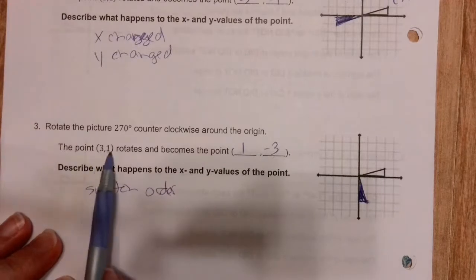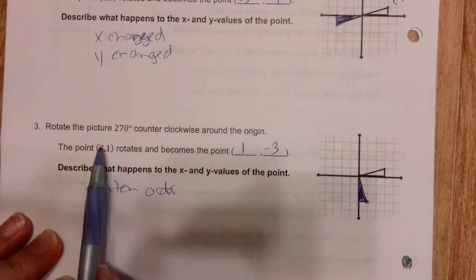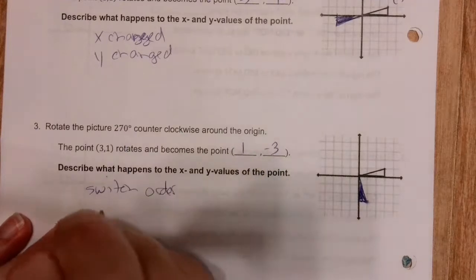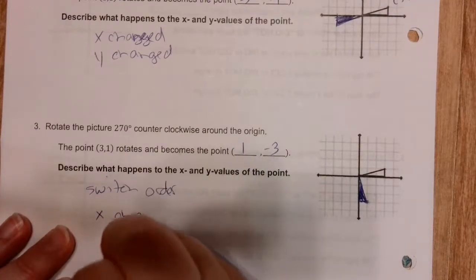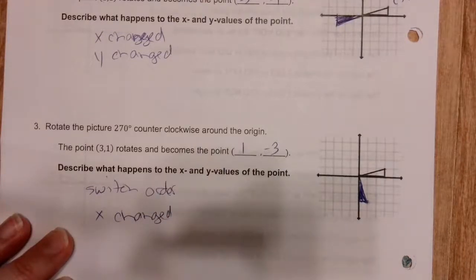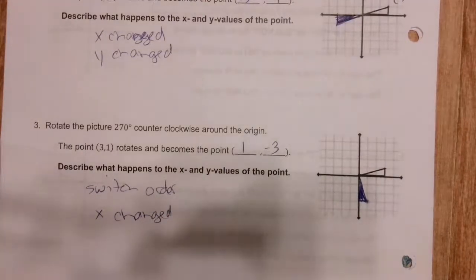And did either of them change signs? The 3 or the 1? The 3. So the x changed signs. Now I know this may seem a little tricky.